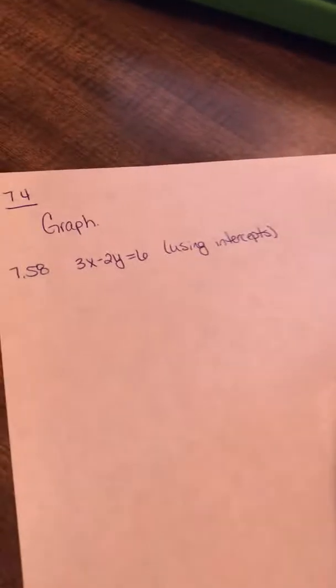So for section 7.4, you're going to graph using intercepts. It tells you to graph using the intercepts of your equation. So draw the graph of the equation, not instead of doing slope-intercept form or some other form, it wants you to use intercepts.